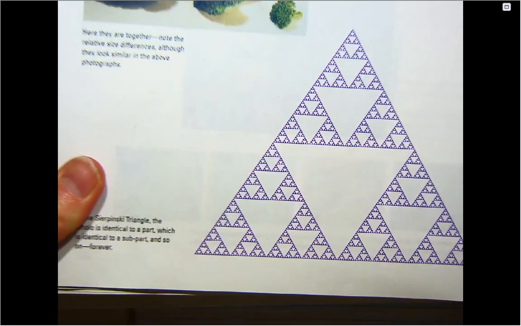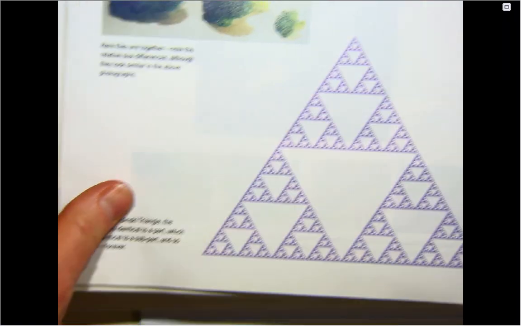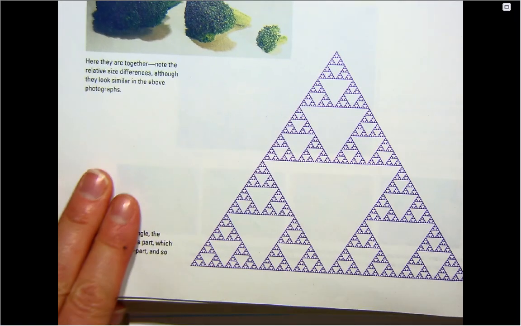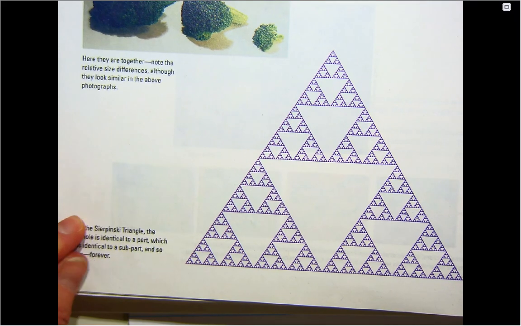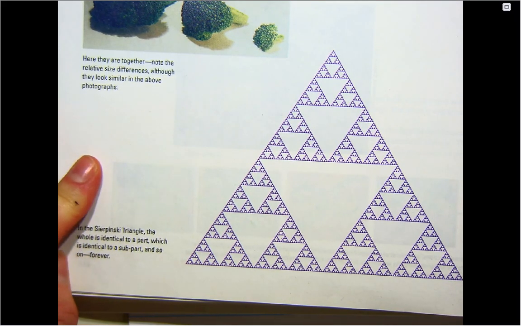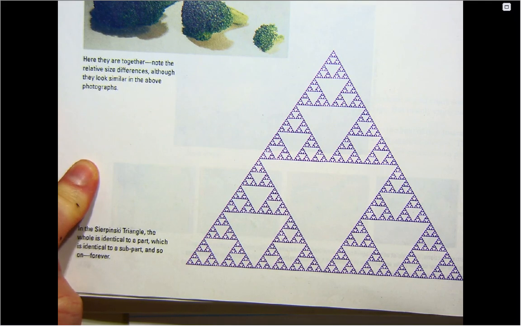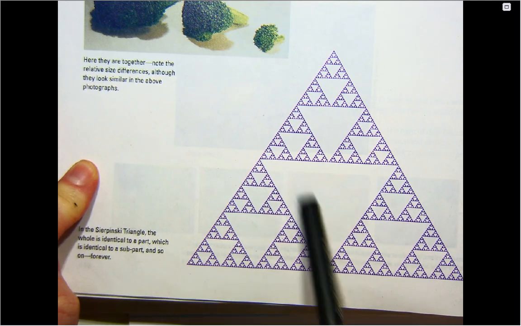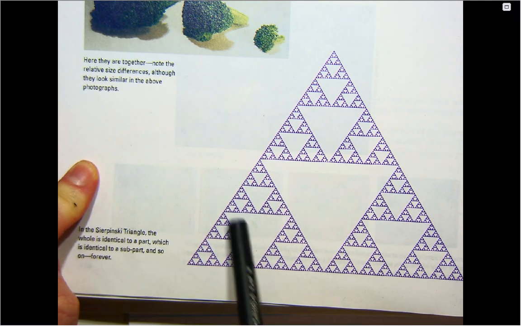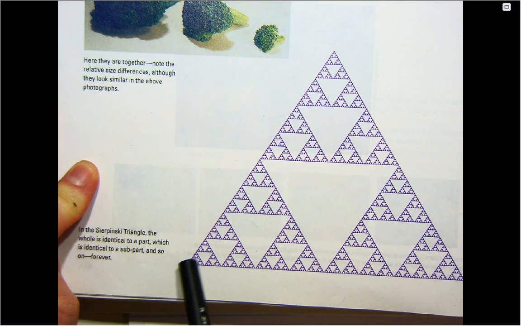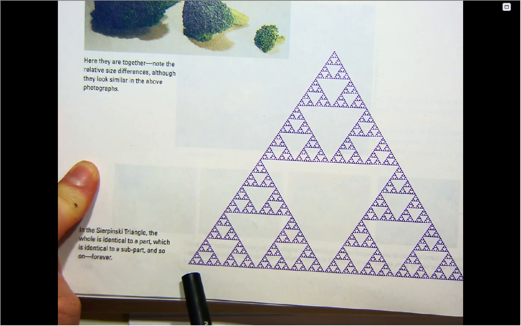Here we have the Sierpinski triangle. So what part of that would resemble the whole thing? Could you circle part of it that resembles the whole thing? Yeah, you could, huh? You could circle this whole big part, or you could circle this part, or this part, or if you could keep zooming in, you could circle a little tiny part.